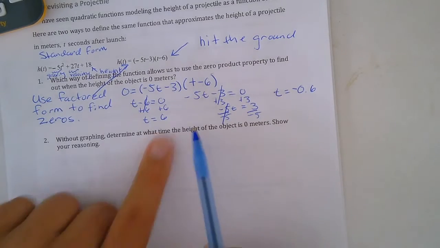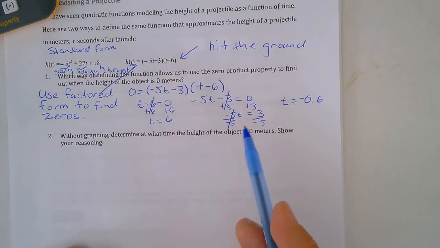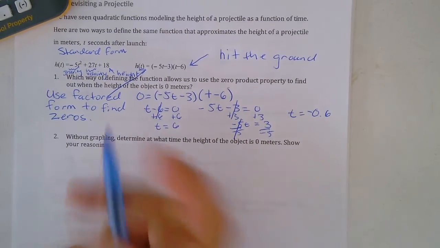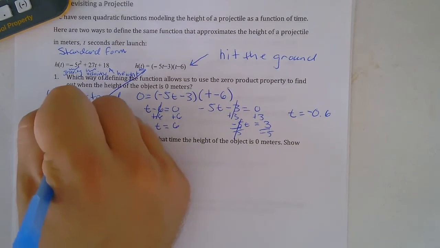And really, only one zero makes sense. So t equals 6 seconds here is the only zero that makes sense.